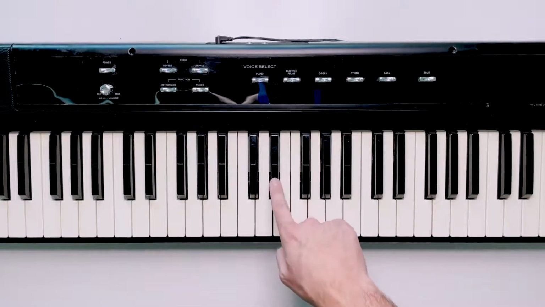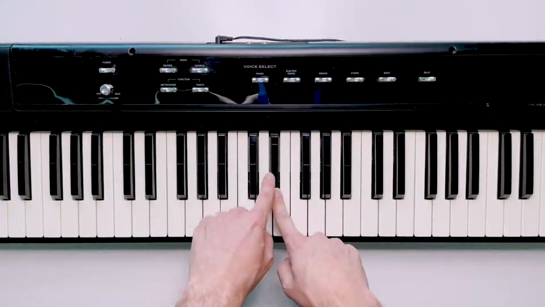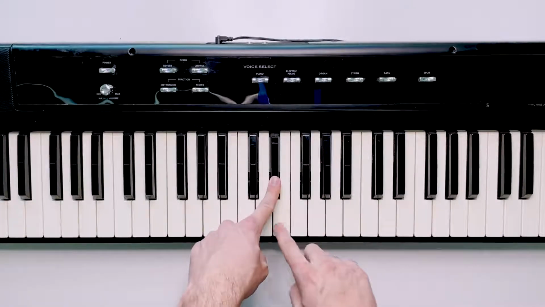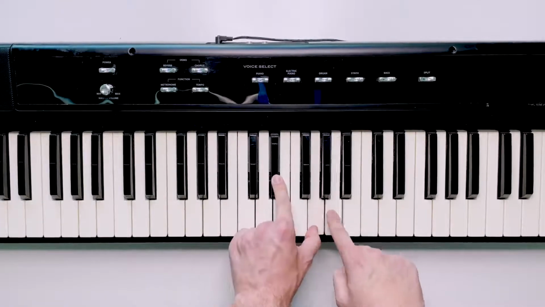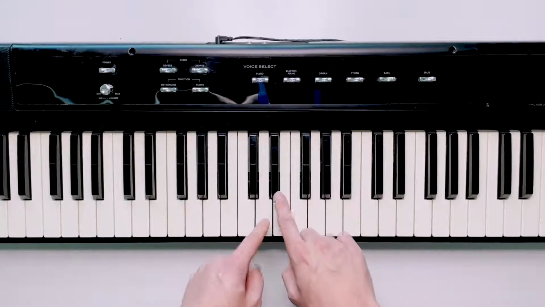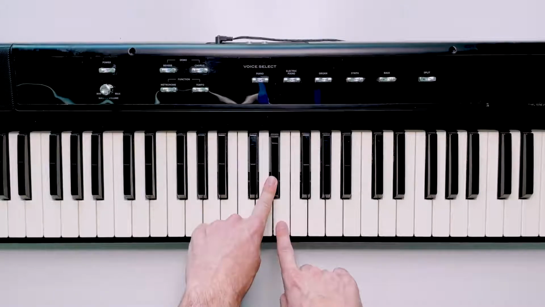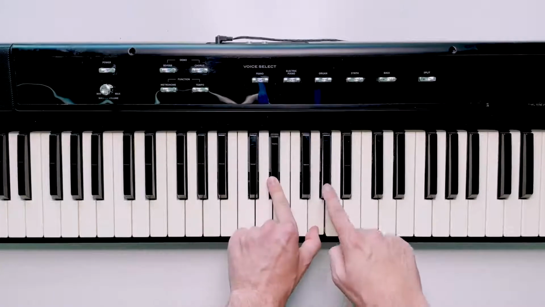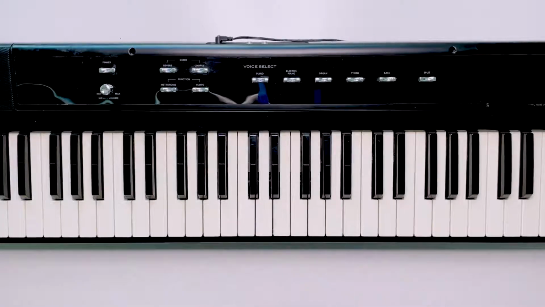Let's try this note here, so that's an E flat. Let's make an E flat major chord. So again, 4 and then 3 is major, so 1, 2, 3, 4, 1, 2, 3. So that's an E flat major chord. Again, we're not counting this one, we start here and then we count from here, 1, 2, 3, 4, 1, 2, 3.